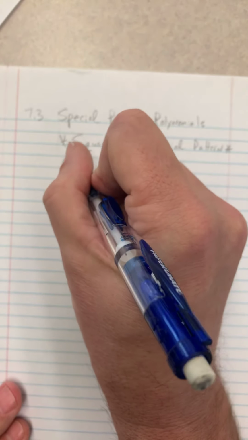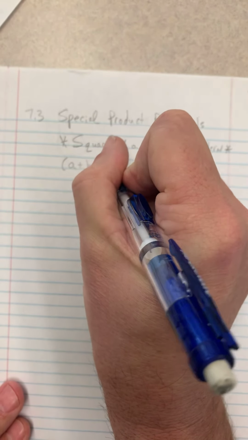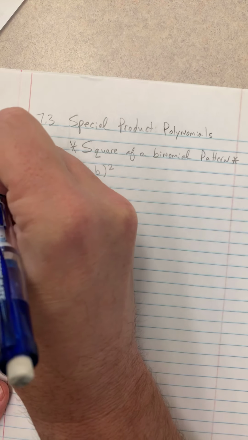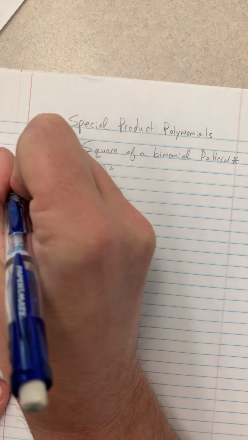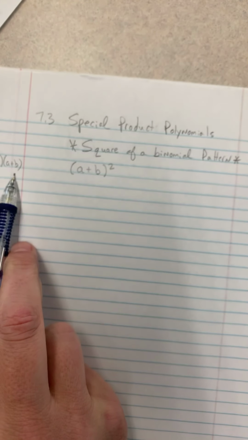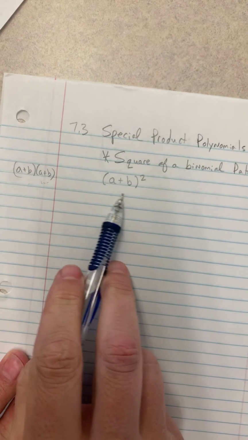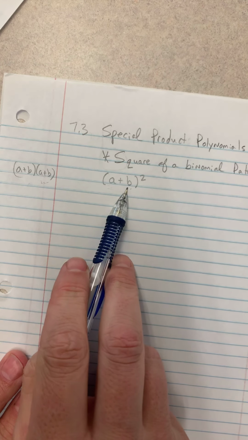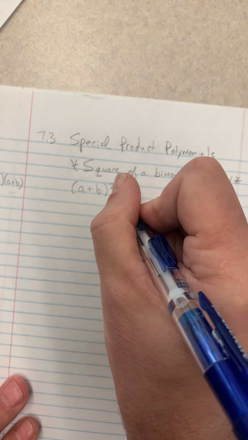These are going to have a very specific pattern, just like when we were foiling or multiplying double distribution, a binomial times a binomial, whose product was a trinomial. Sometimes we may have something that looks like a plus b squared, which is simply a plus b times a plus b. And you could certainly FOIL this out. But what happens when I have a binomial times itself, a little pattern develops.